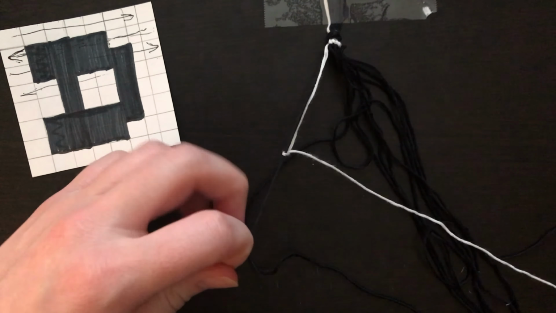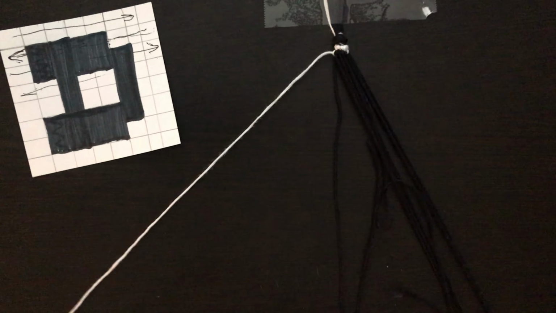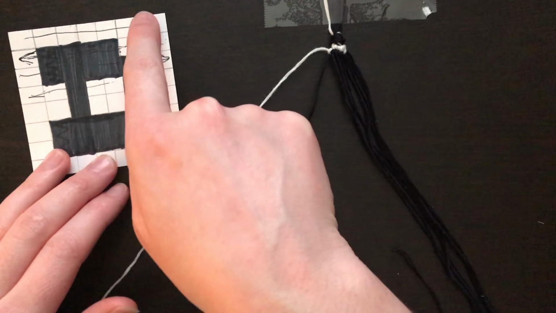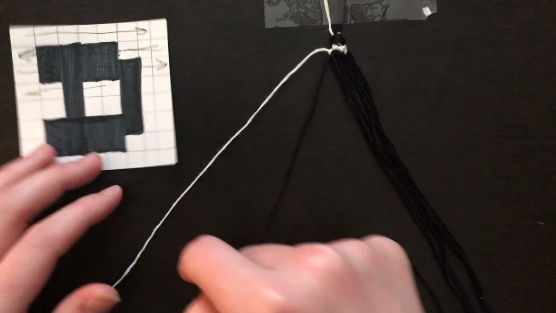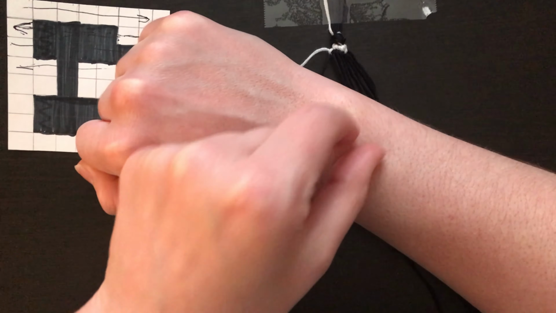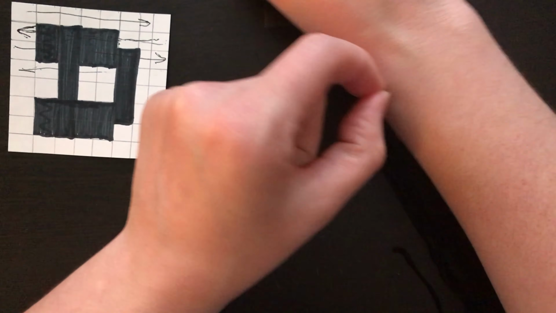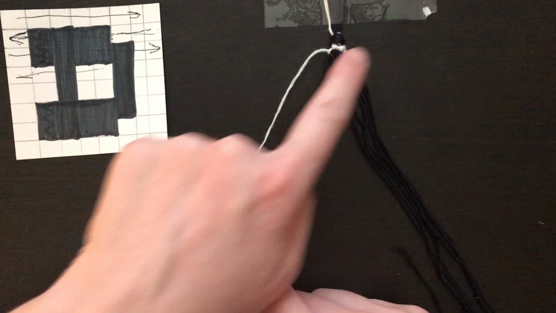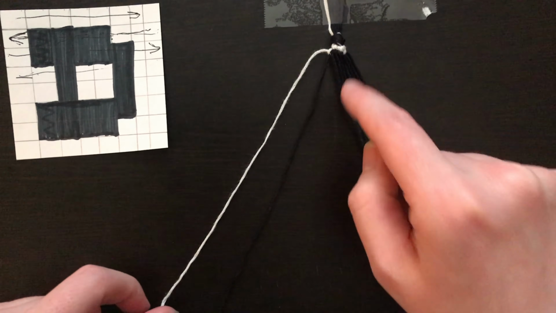1, 2. By the way, I would recommend doing a few rows of just back and forth white before you start your letters, because you want your word to be right here, and you're not going to want your tie to be in front. Okay, so we're on our third row. We just went this way with the white, so now we're going to be going that way, so it's going to be forward knots.